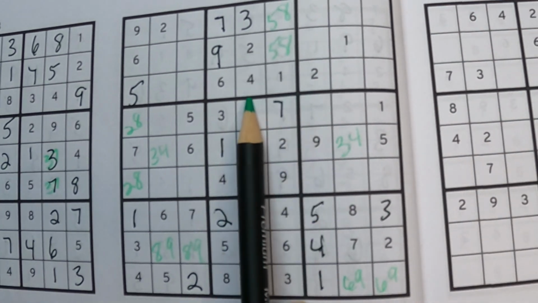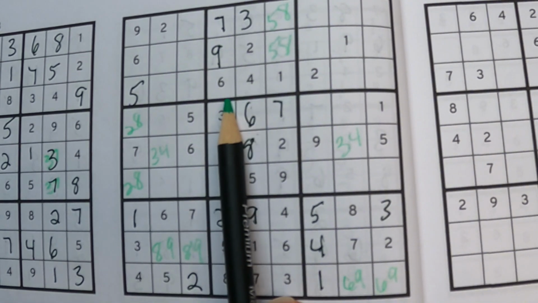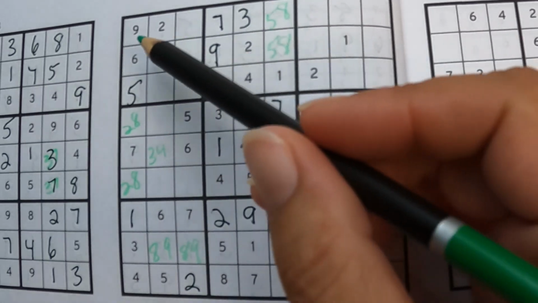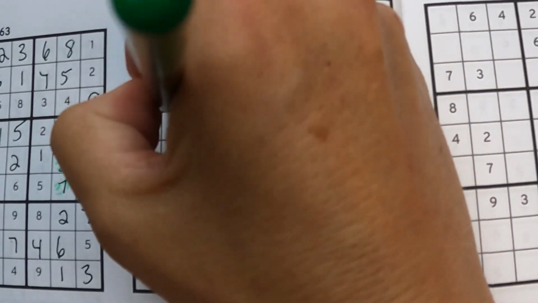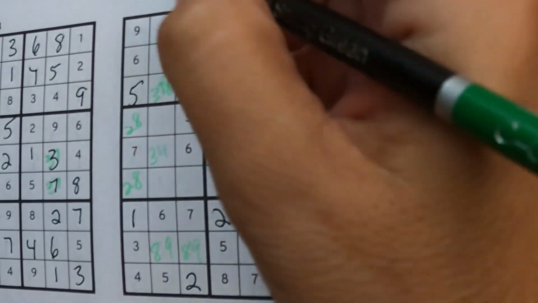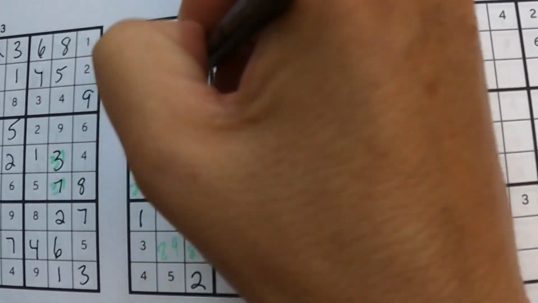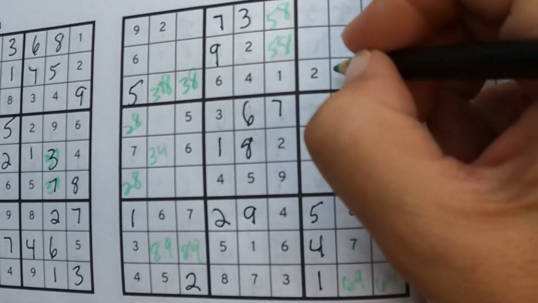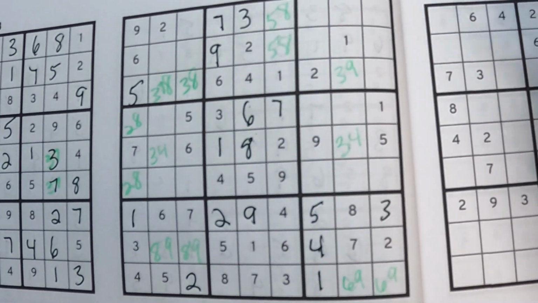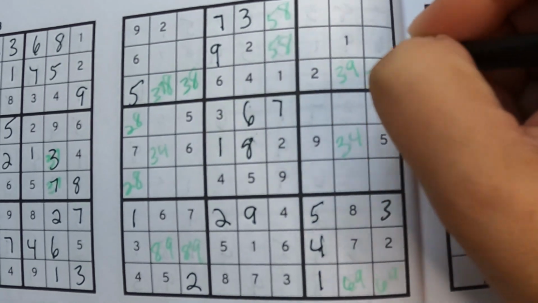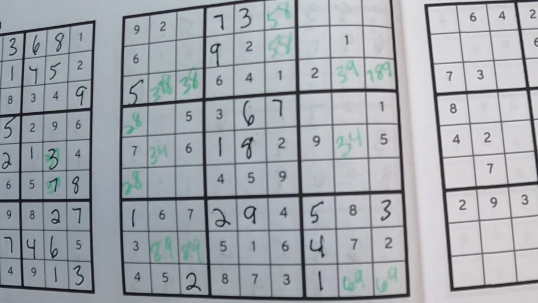For this row, we're missing 3, 7, 8, and 9. We've got the 9 here, so 3, 7, 8. 7 and 9 here, so 3, 8. 7 and 8 here, so 3, 9. 3 here, so 7, 8, 9.